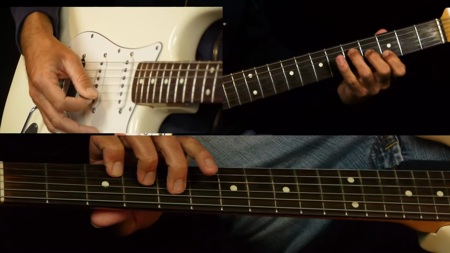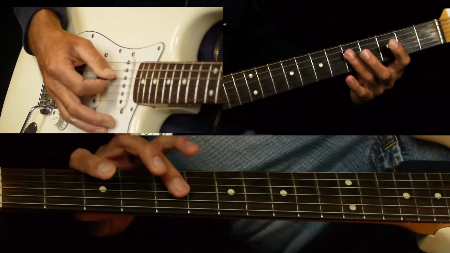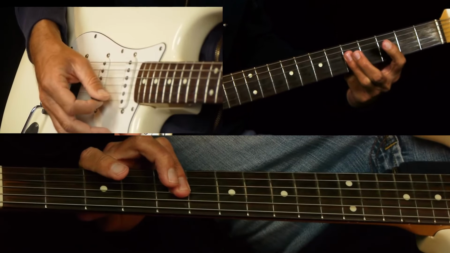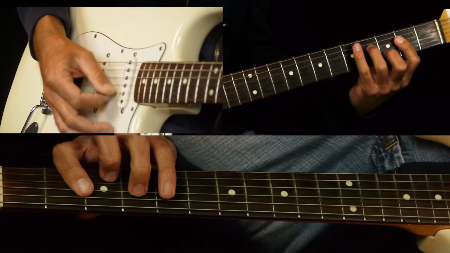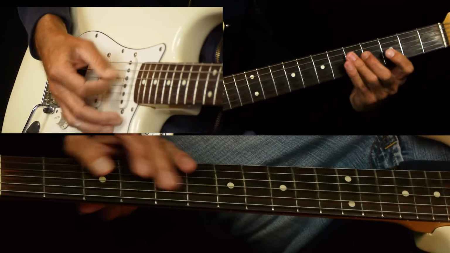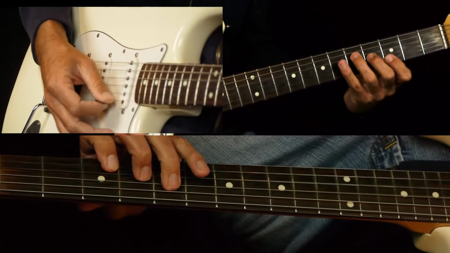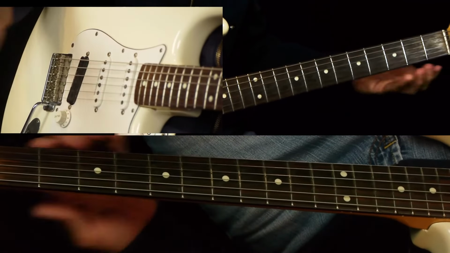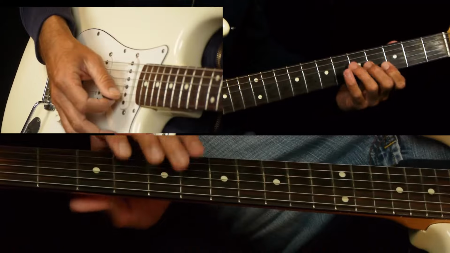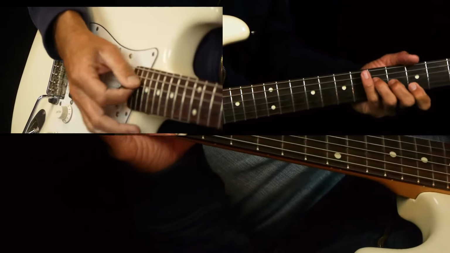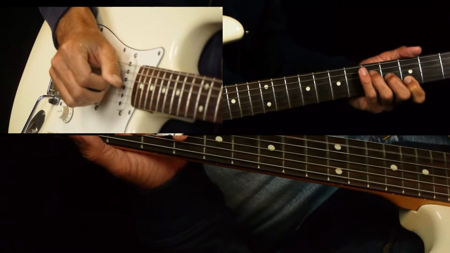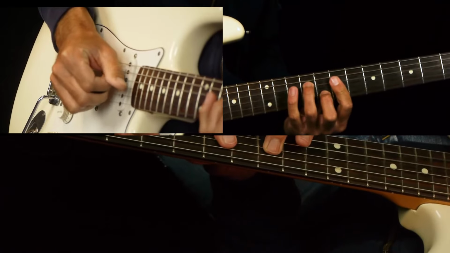So in this specific example, I used the regular G with the root on the bottom. I used the second inversion of C, and I used the first inversion of D with the third on the bottom. So that's just one example of how you can use these inversions. So study up on those three chord shapes and the two inversions. Really get to know them.